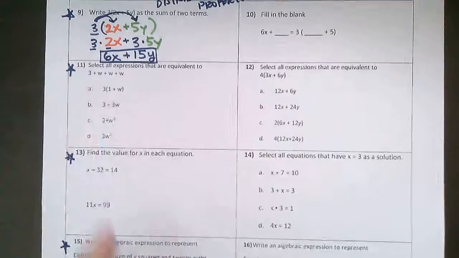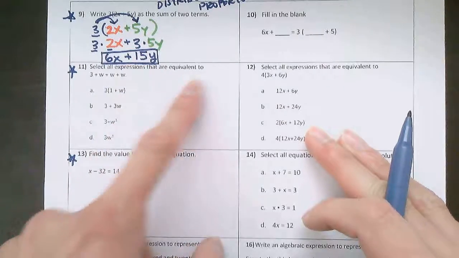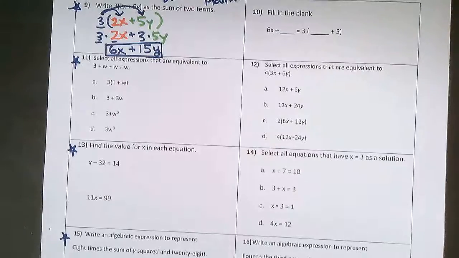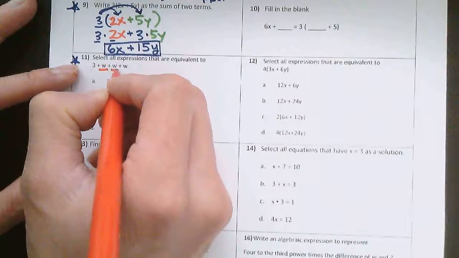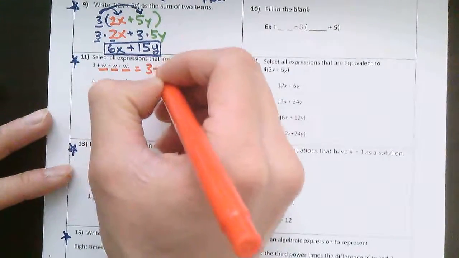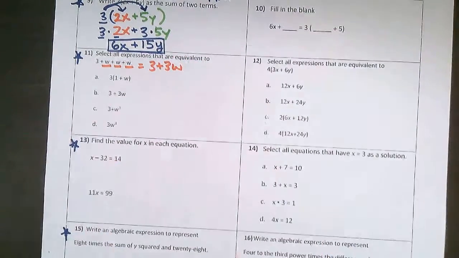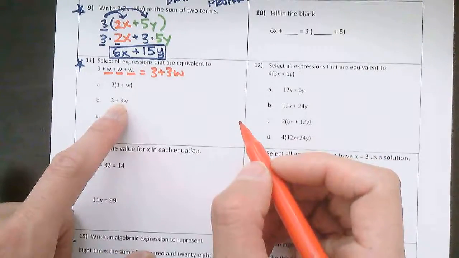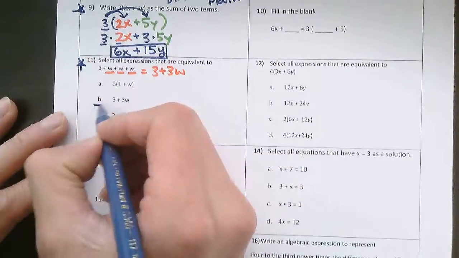Okay, next problem, number 11. Select all the expressions that are equivalent to 3 plus w plus w plus w. So if I have one w here and one w here and another w there, this is the same thing as 3 plus, I have 3 w's, so that's 3w. So right away I know that right here, 3 plus 3w, that's the same thing as this. This one works.